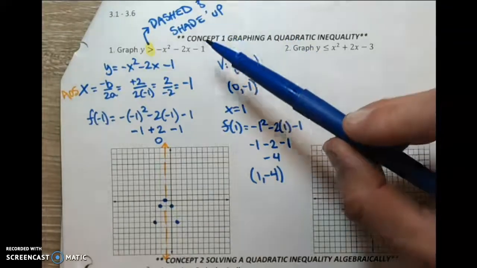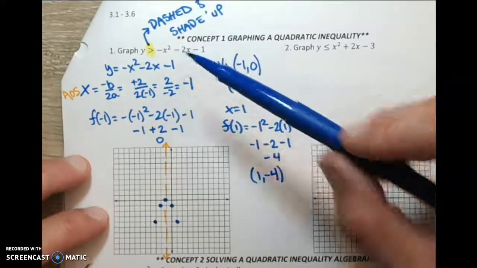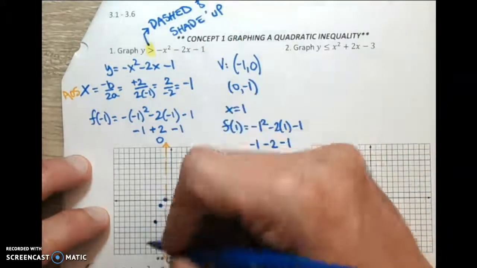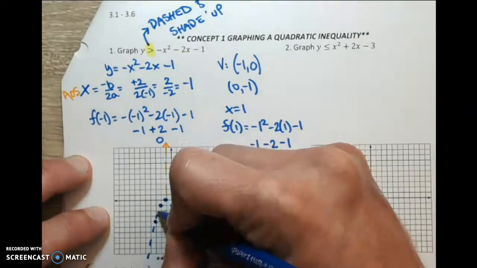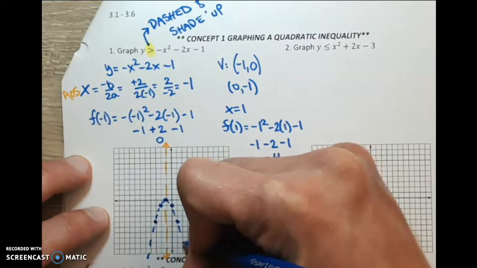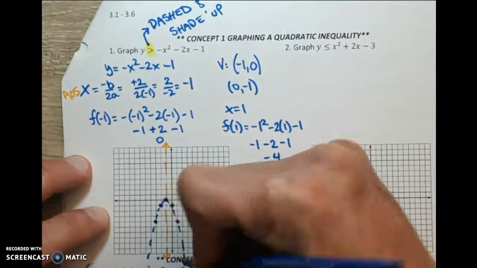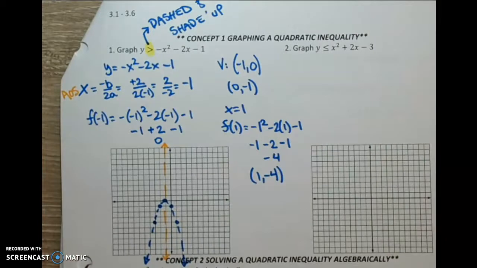I now go up here and say, is my line solid or dashed? Well, greater than means dashed, so I'm going to go ahead and dash the line. Okay, dashed. And then the next part, maybe I do it in a different color just so you can see.